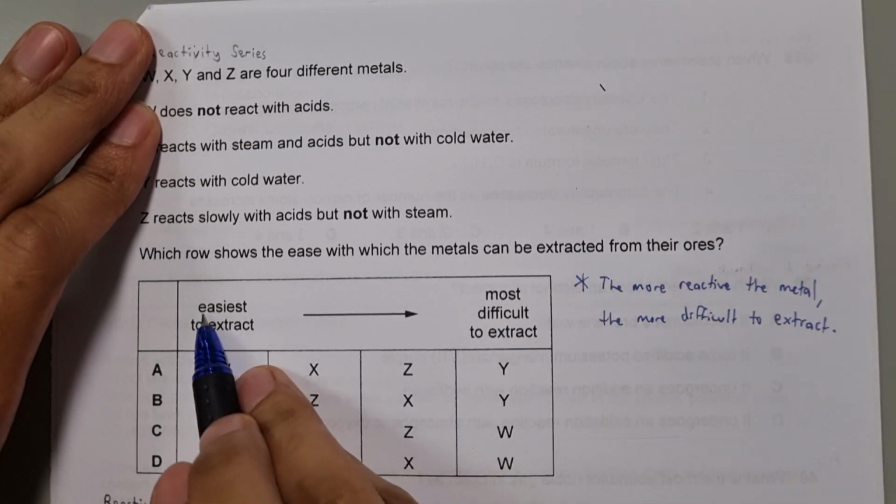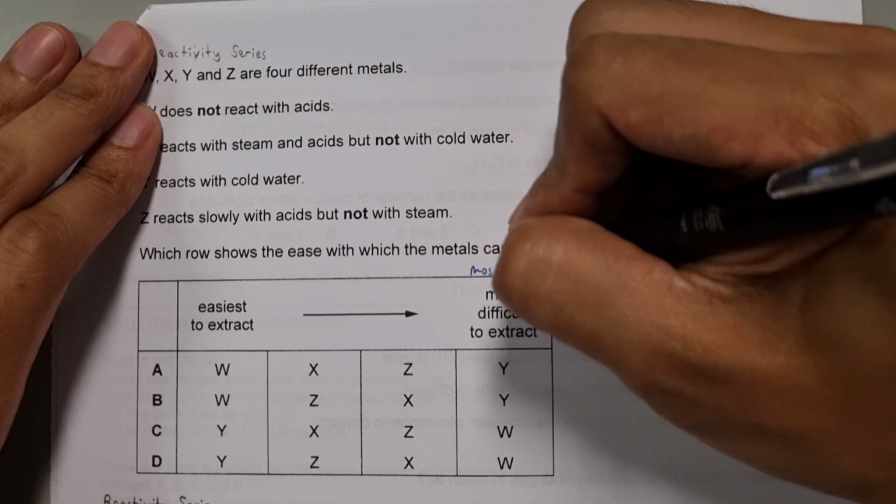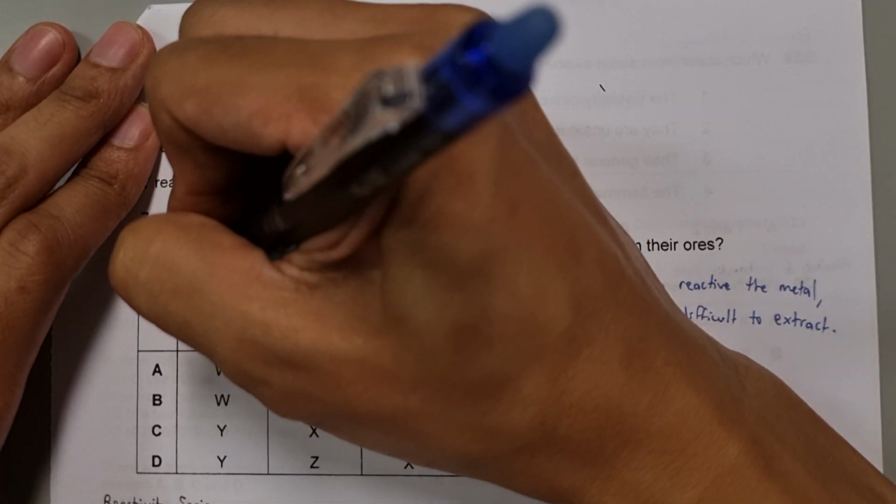So I can actually change this to most reactive and least reactive.